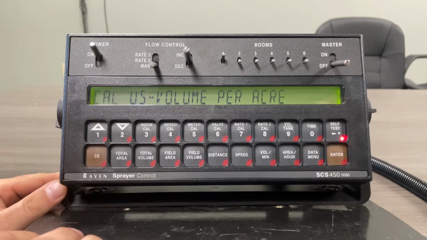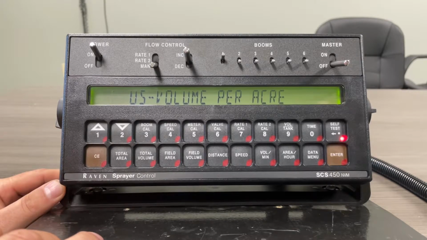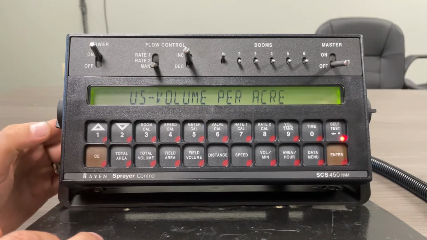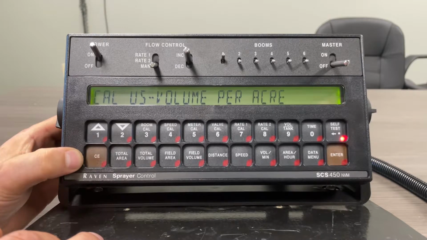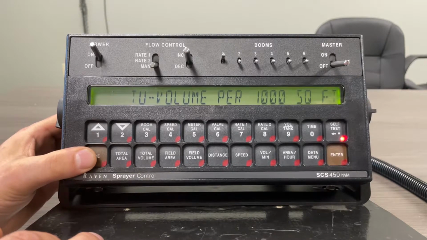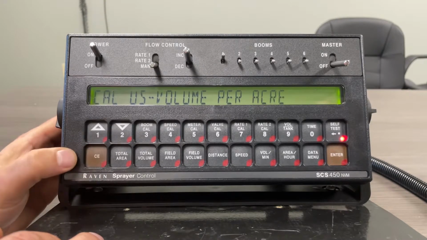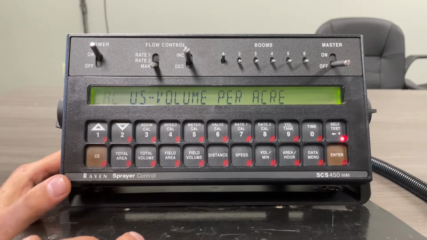First topic that it's looking at is where we're located and what type of units we want to use. Currently on the screen, you see that it says US and per acre. And if you ever want to toggle through anything as we're doing a setup, we're going to use the CE button here in the corner by my thumb. As I toggle through those: Standard Imperial, that's the SI. And then turf, that's per 1,000 square feet. So then if we hit it one more time, we're back to the US per acre, which is what we're going to use in the farm industry for our setup.